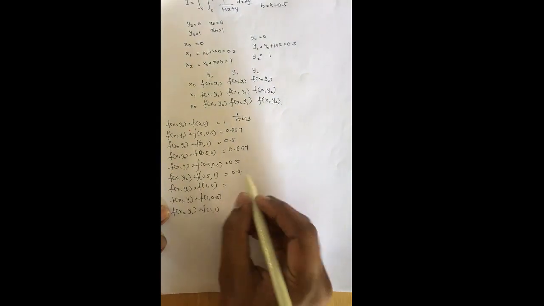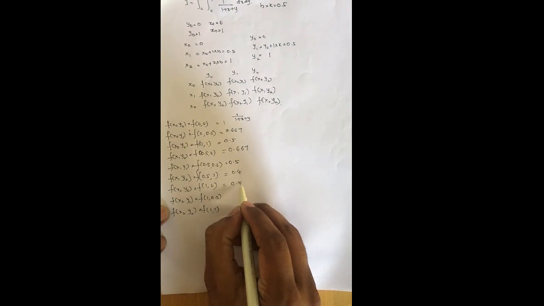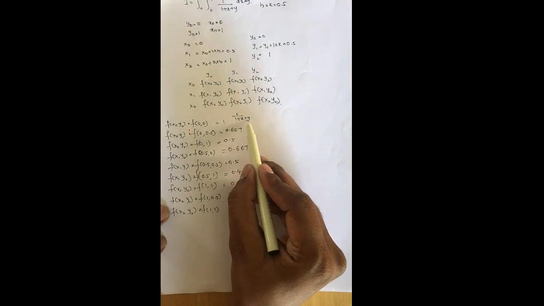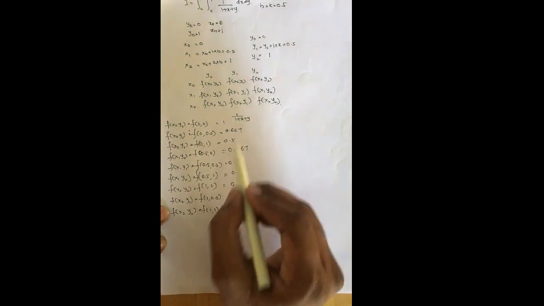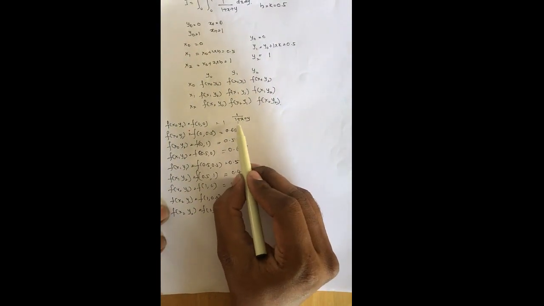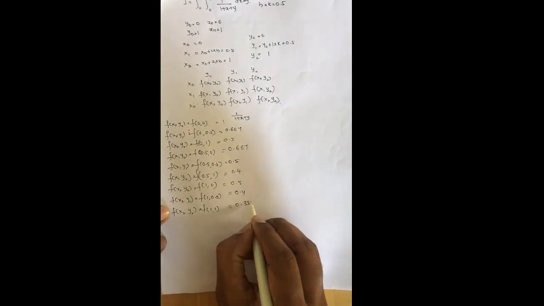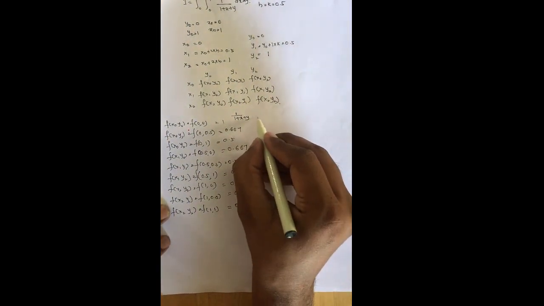So 1 divided by 1 plus 1 plus 0 is 0.5. 1 divided by 1 plus 1 plus 0.5 is 1 by 2.5, so it will be 0.4. Then for 1, 1, 1 divided by 1 plus 1 plus 1 is 1 by 3, so 0.334. These are the values. I'll write all these values in table form again.